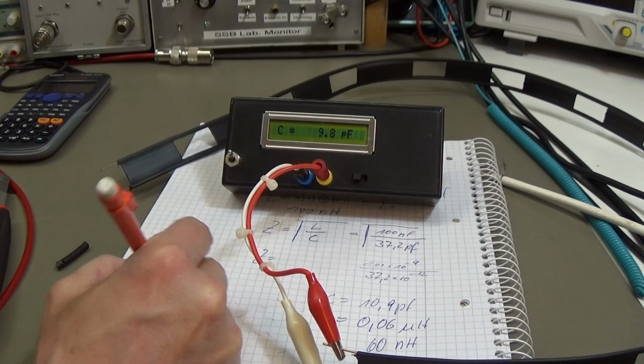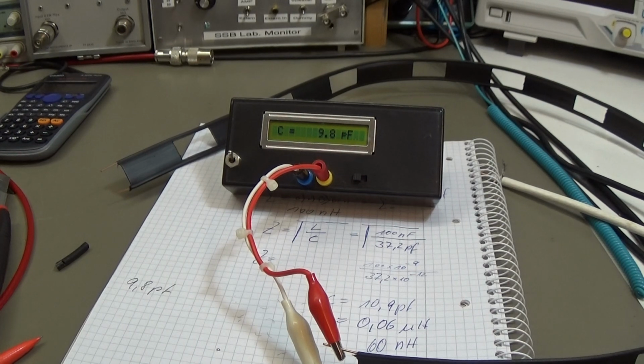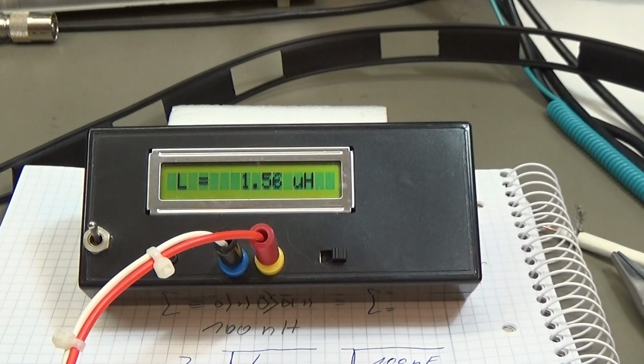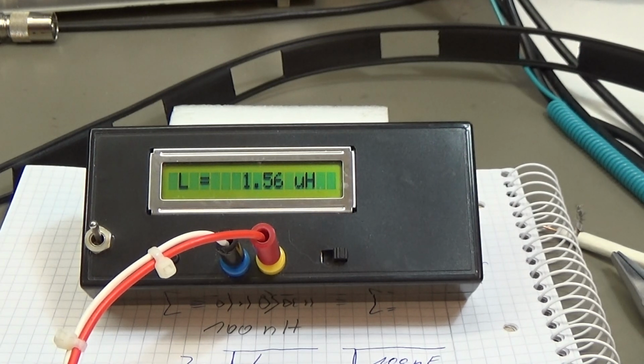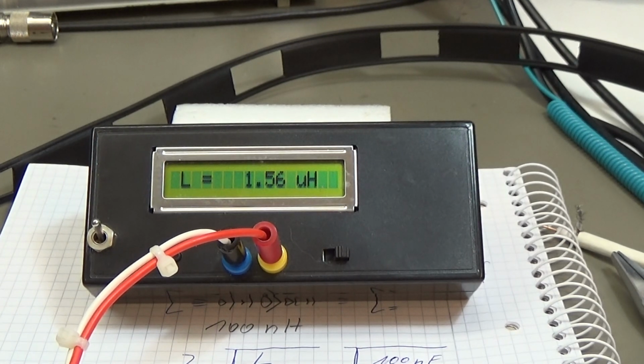Okay, 9.8 picofarad. And now let's do exactly the same to get our L value. And when we do our L test, we read 1.56 microhenry. So that is what I have written down now.